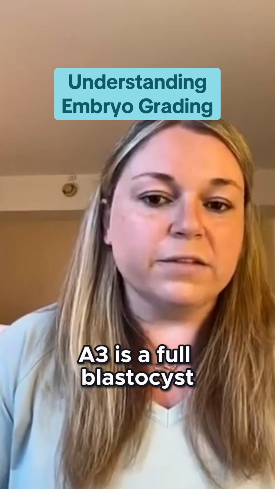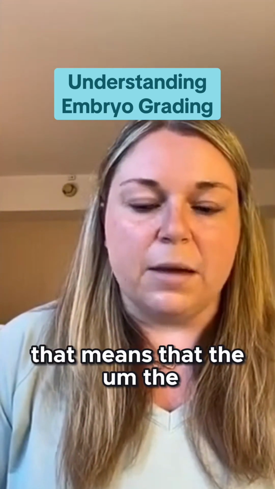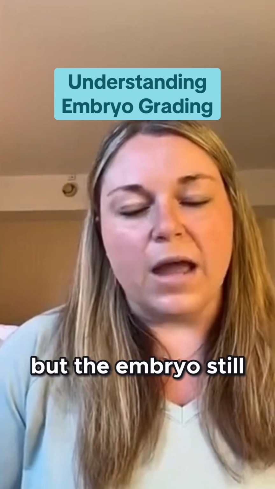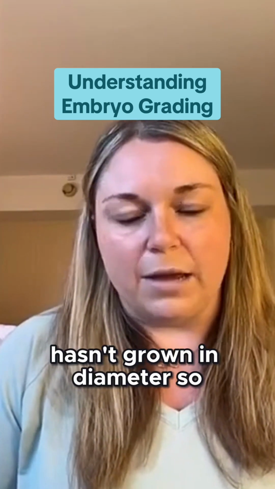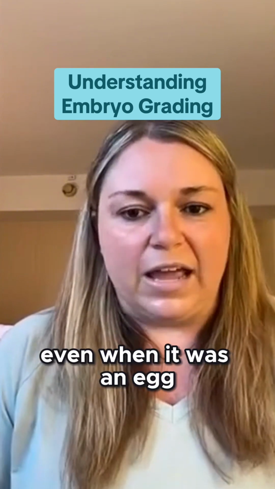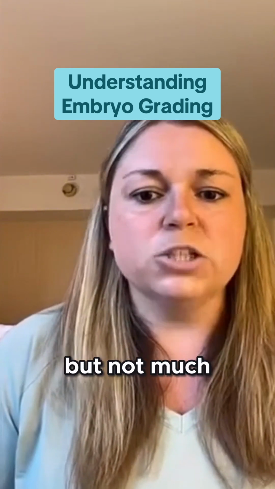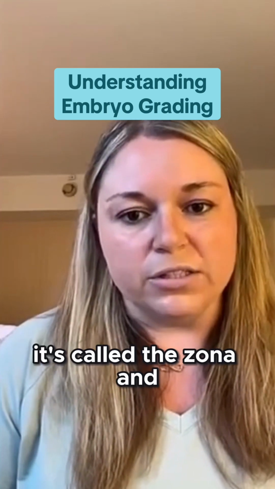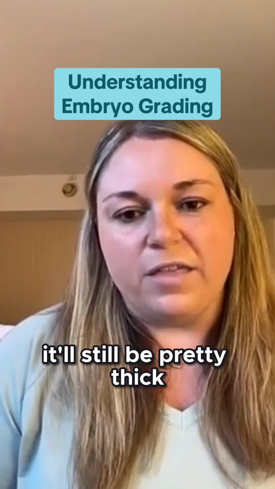A 3 is a full blastocyst. That means that the cavity takes up 100% of the embryo's space, but the embryo still really hasn't grown in diameter. So it's still roughly the same size it was even when it was an egg, maybe a little bit bigger, but not much. And at this point, you'll see a shell around the embryo. It's called the zona, and it'll still be pretty thick at this point.